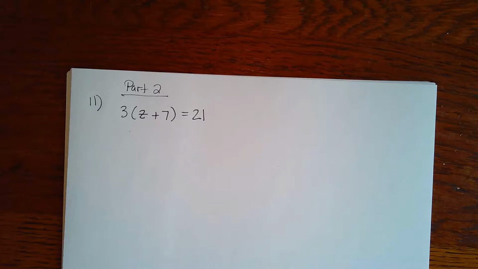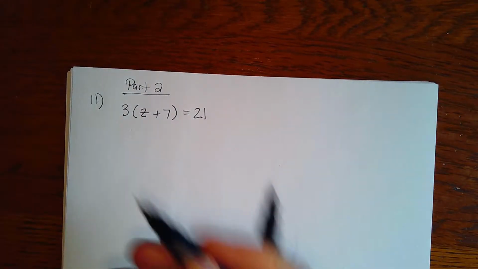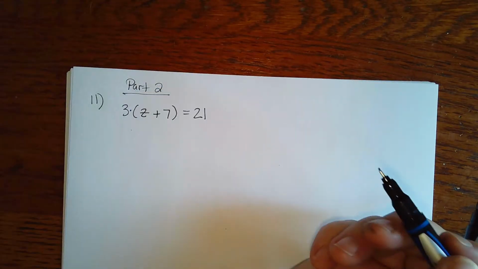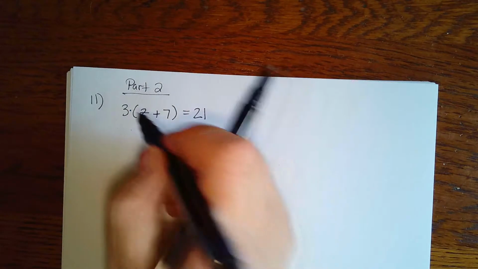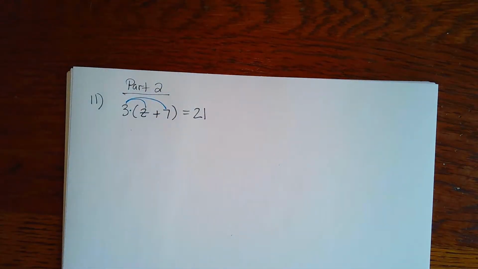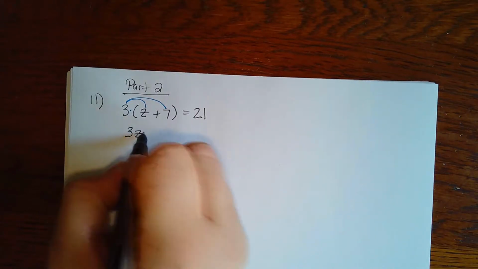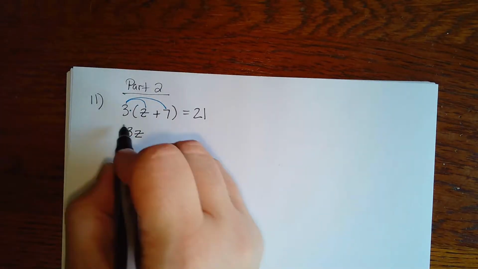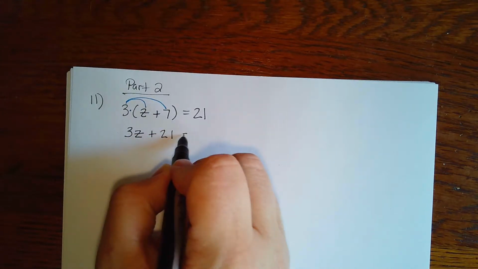Super simple, super easy. Keep your mind open. Here we go. 3 is held by multiplication on the outside of this parenthesis. So to undo it, we're going to multiply each one. Now, I like to show what I call little phalanges. Reach out and touch each number, or multiply by each number. Since we don't know what z is, we're just going to keep that 3z for right now. 3 times 7 is positive 21 equals 21.